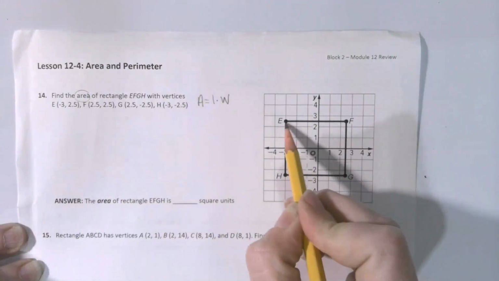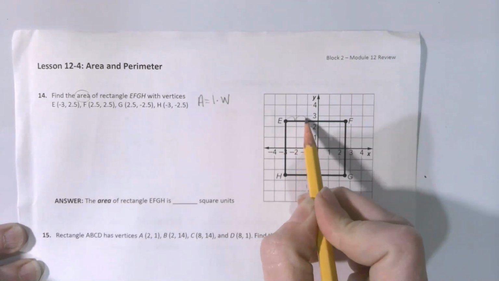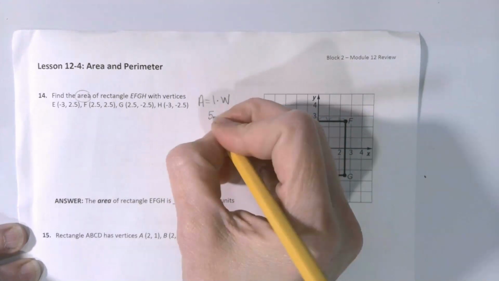So if we're going to count over 1 square, 2 squares, 3 squares, 4 squares, 5, and then you've got something right here in the middle. So this is actually 5.5. So our length is 5.5.